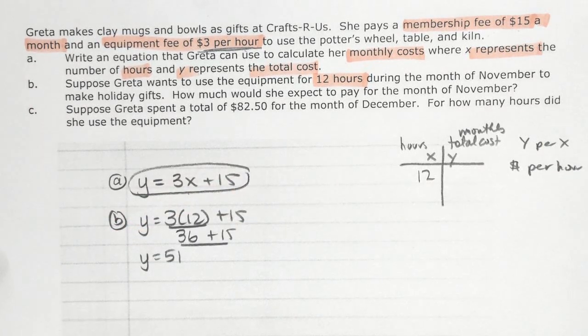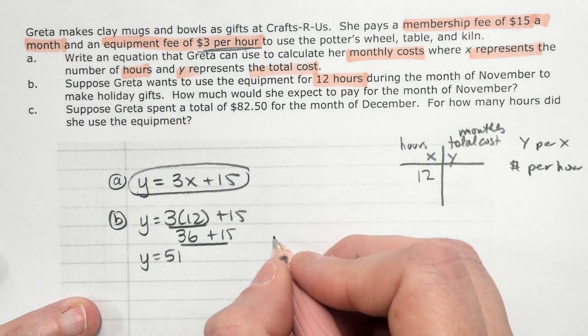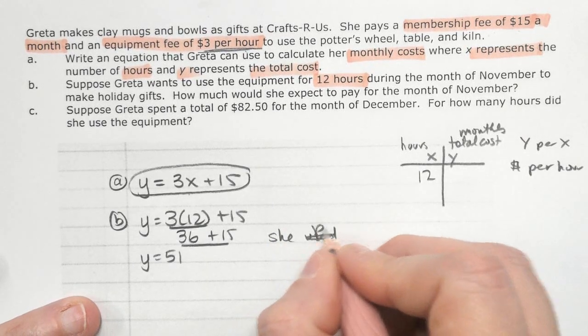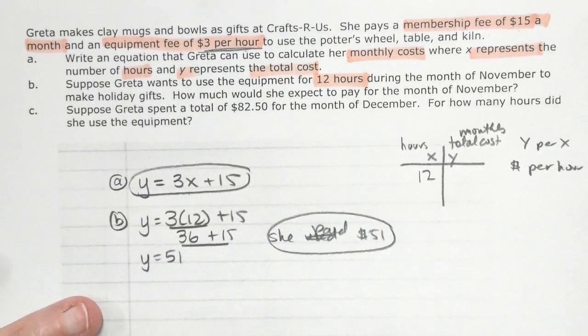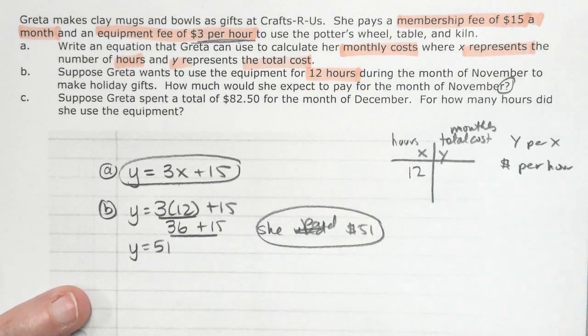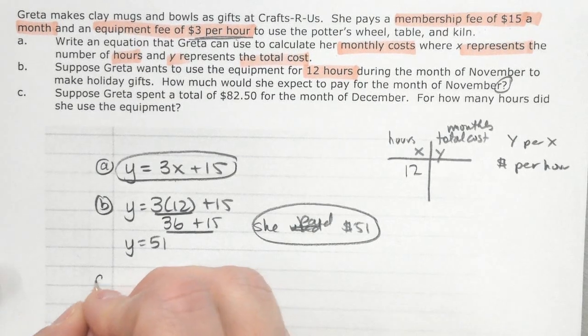No, why not? Yeah, because word problem, word answer. So what does 51 mean? Well, she paid $51. And if you want to get specific, you could say she paid $51 in November. When you're trying to figure out how to answer the question, look at the question mark. How much would she pay for the month of November? She would pay $51. They ask you a question, you just answer the question. Imagine somebody saying, hey, how much would she pay? You'd say, oh, well, she would pay $51. And then just write that down. Okay? Let's look at C.